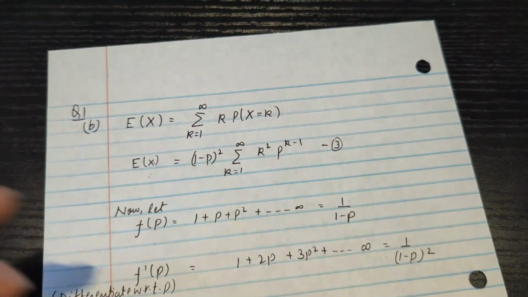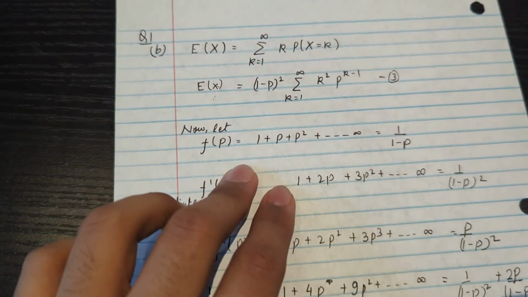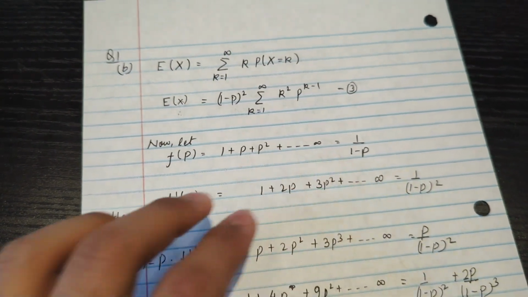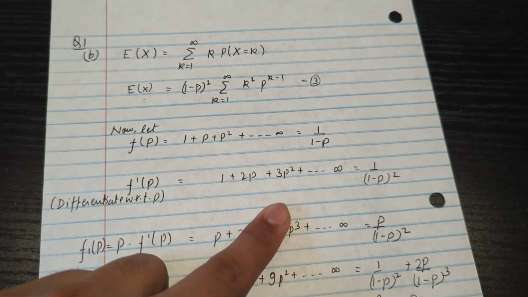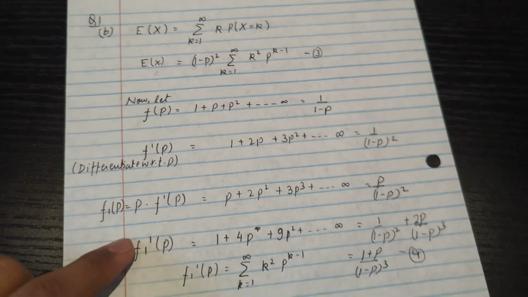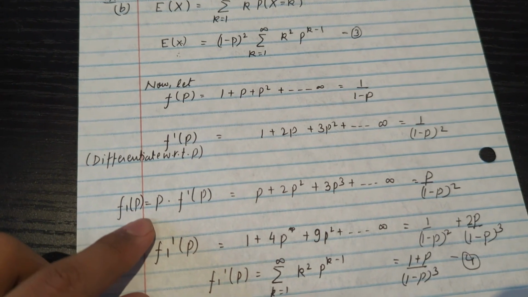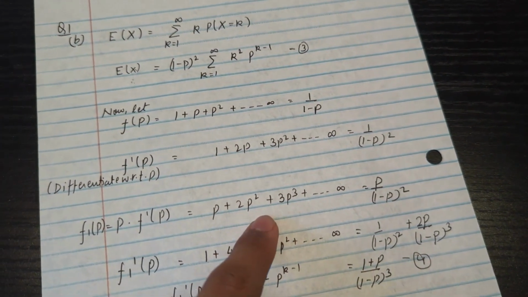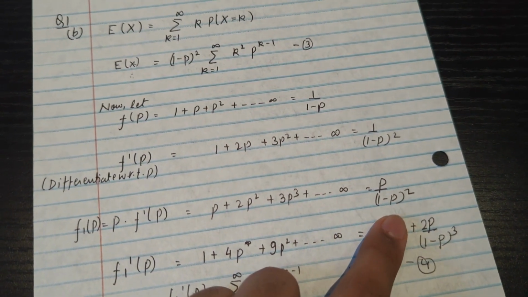Again following the same principle as in part A, assume f of p is the sum, so f dash p, differentiating with respect to p, is 1 over (1 minus p) whole square. Now assume another function f1(p), which is p into f dash p, which becomes p plus 2p square plus 3p cube up to infinity, which equals p over (1 minus p) whole square.